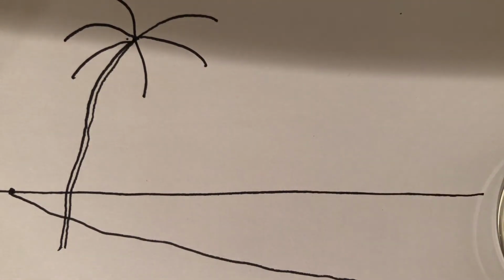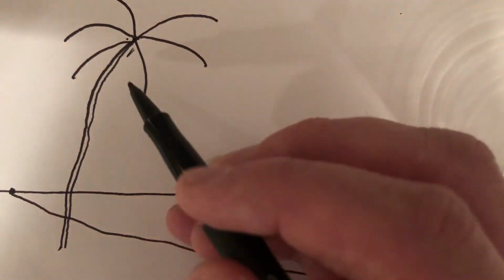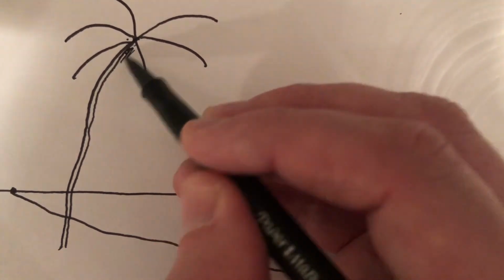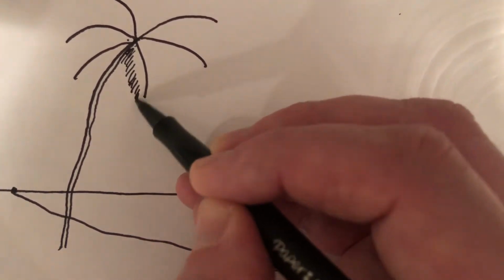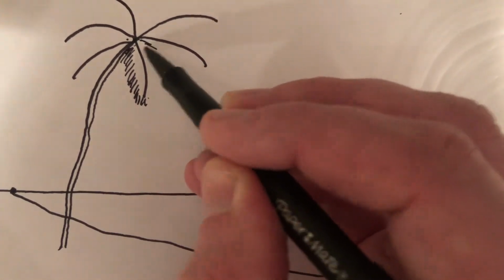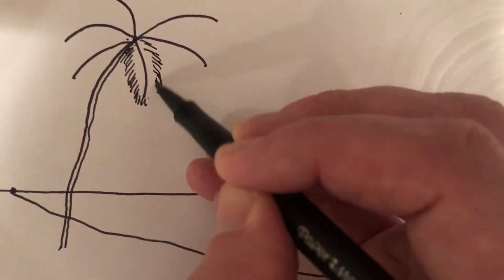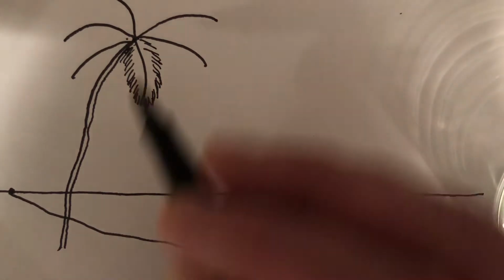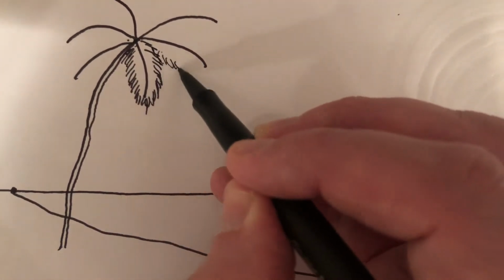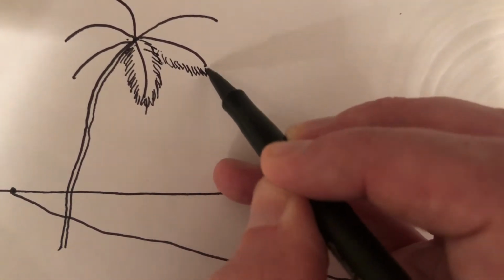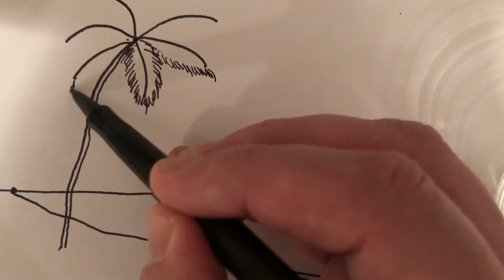Now I want you to think back to our texture bears that we did, those of you who did that. And we're going to add some texture lines to get these leaves. So I'm going to add some nice little short lines on either side of our palm leaf lines. And you see that? It gives some nice fluffy palm leaves. I kind of like doing this part.